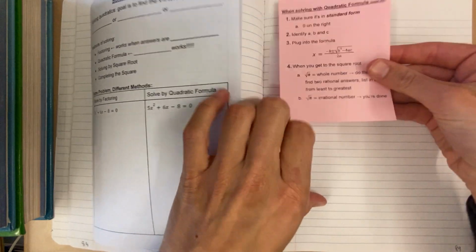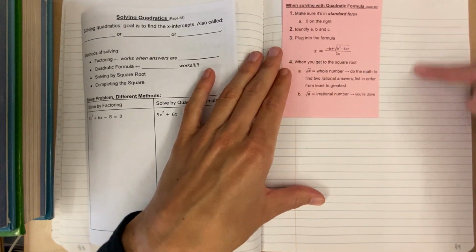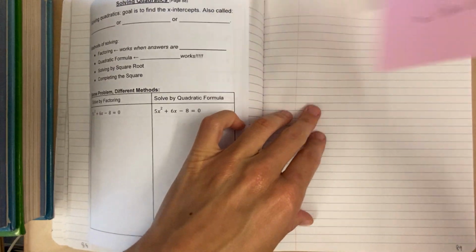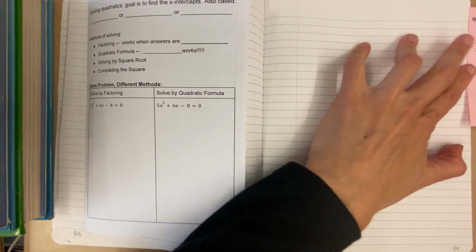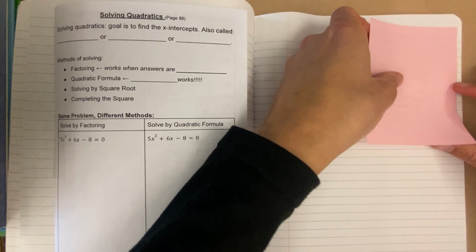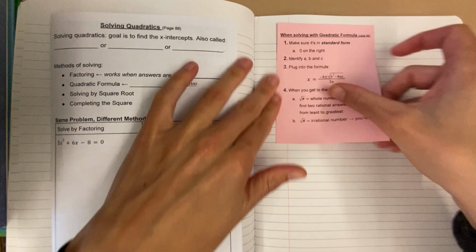You can do what you want. Like you could just put it here, right? And then work here and here. Or if you want to work on the whole page, that's fine. Look, you can tape it hanging off the side like this and then just fold it in.